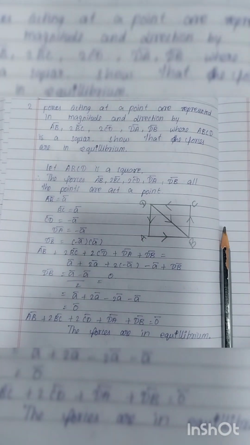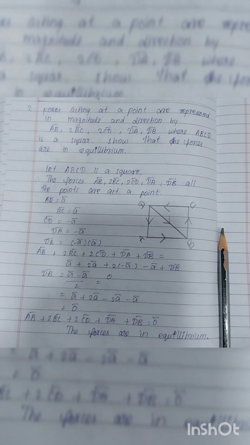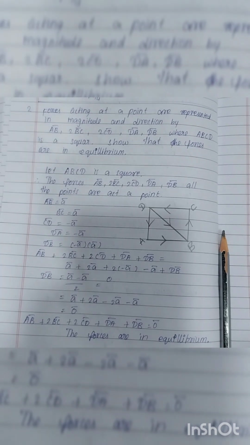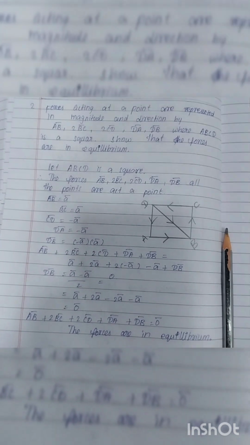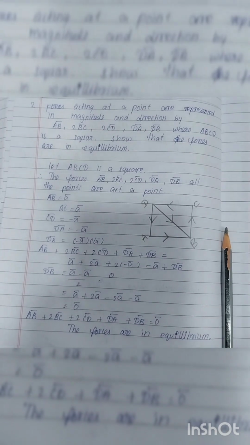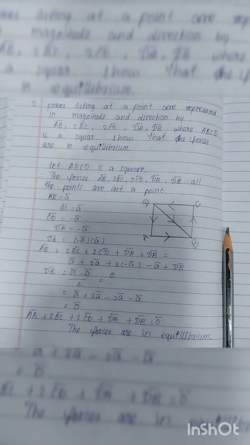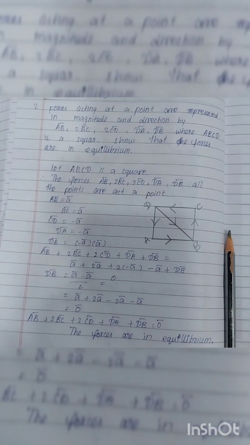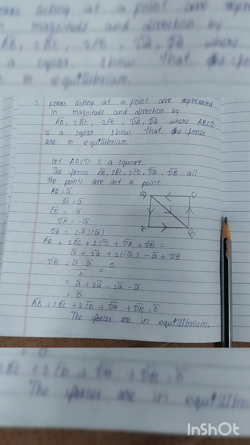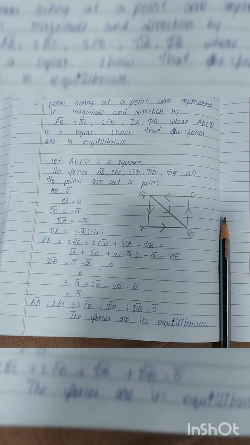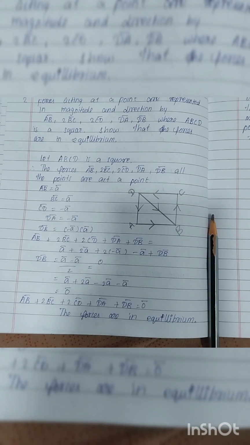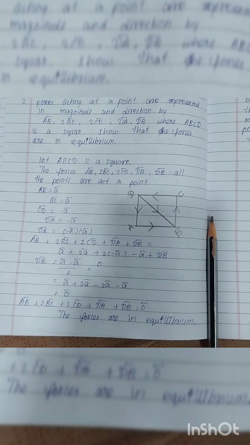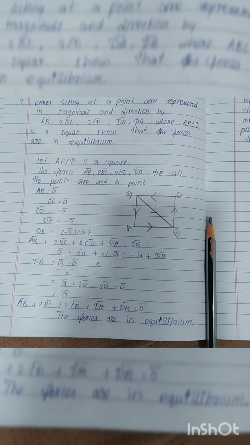Problem 2. Forces acting at a point are represented in magnitude and direction by AB vector, 2 BC vector, 2 CD vector, DA vector, DB vector, where ABCD is a square. Show that the forces are in equilibrium. Let ABCD be a square. The forces AB vector, 2 BC vector, 2 CD vector, DA vector, DB vector, all the forces act at a point.